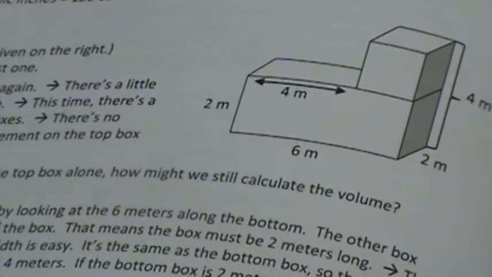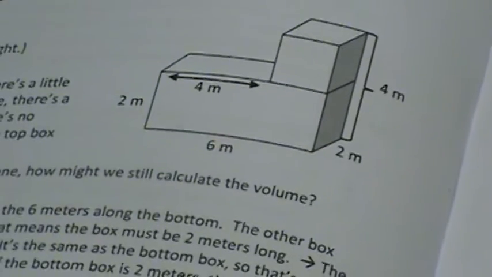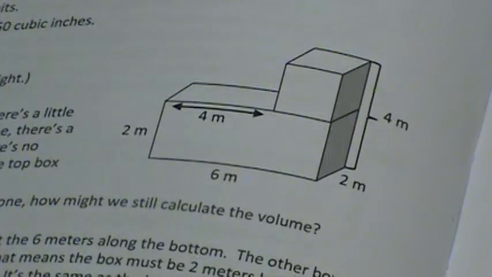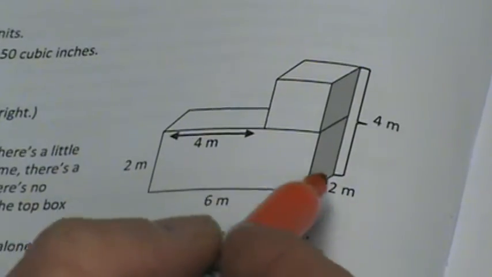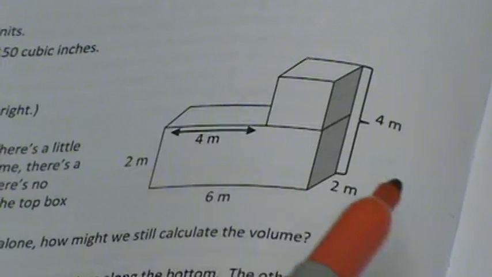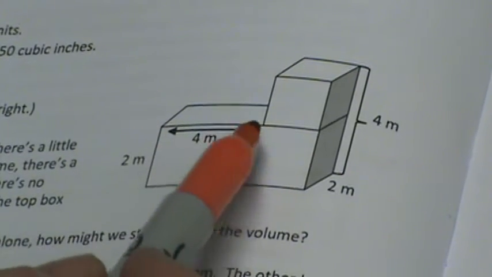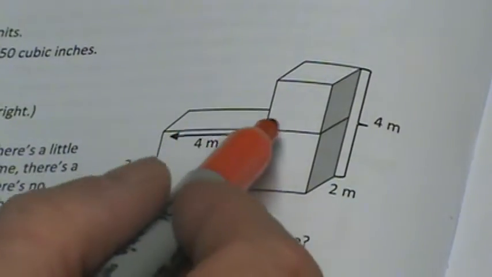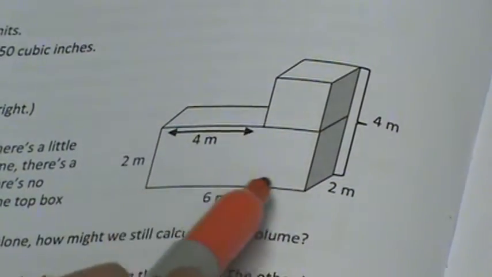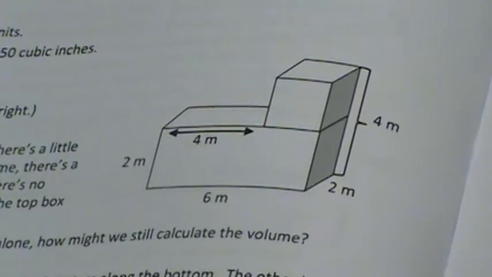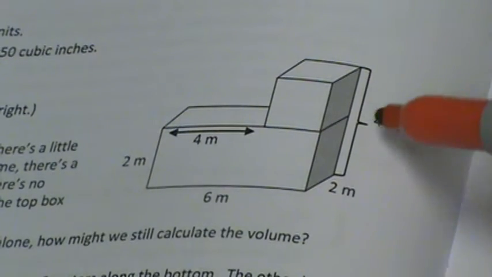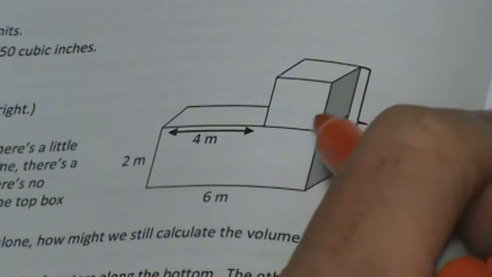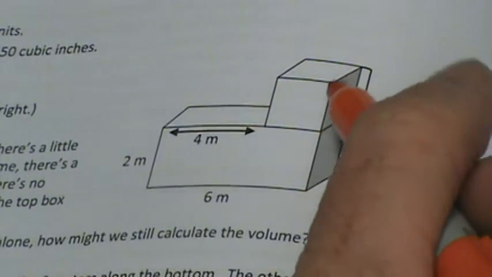And let me make sure we're in the picture here. All right. So we have 6, 2, and 2. And we can see that this is 4 meters. So we know, what will this line be right here? Well, 4 plus 2 is 6. Do we see how that continues on? So we know that that's 2. And then if we look up here, we know that this total is 4 meters, right? So this is half. So this has to be 2 meters up here.